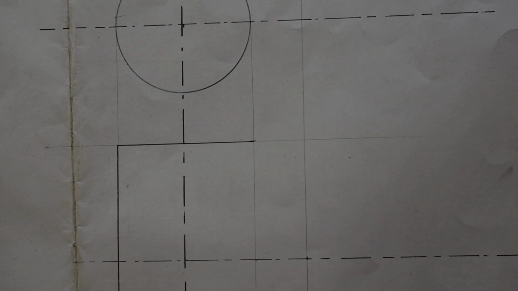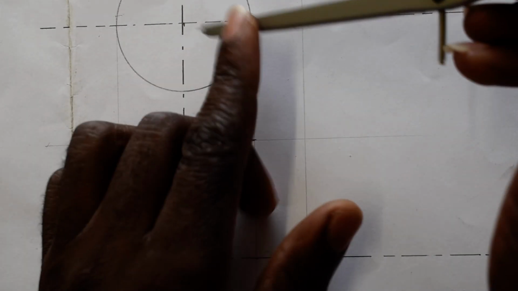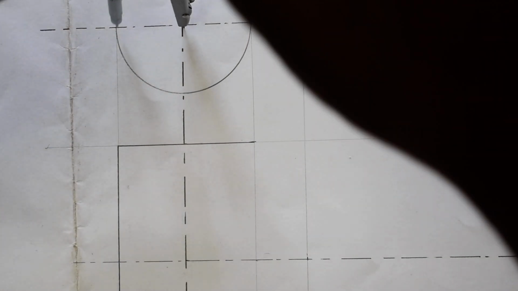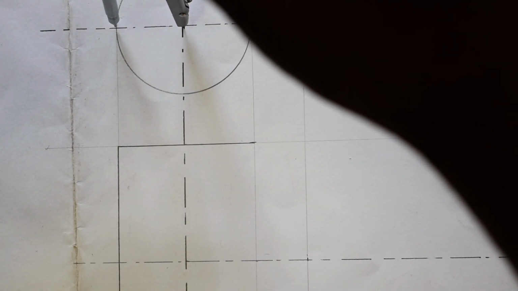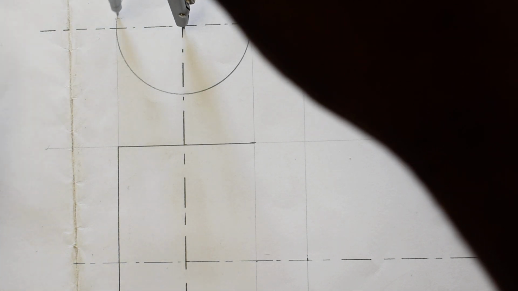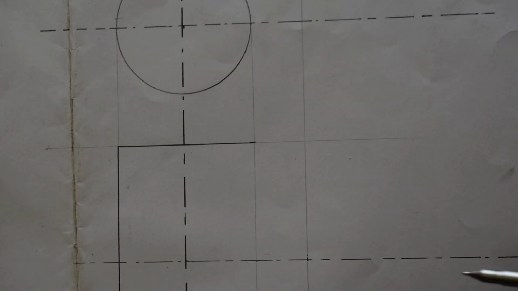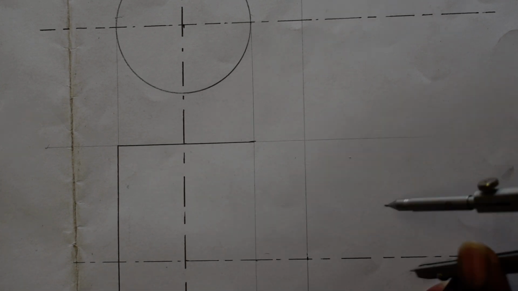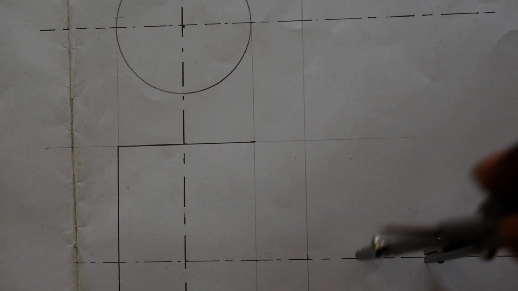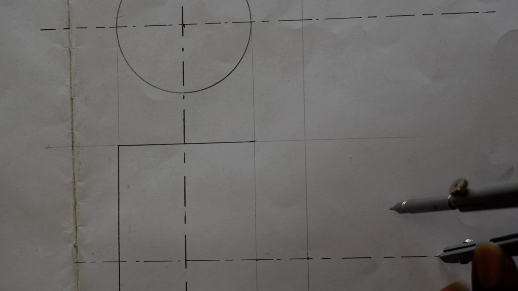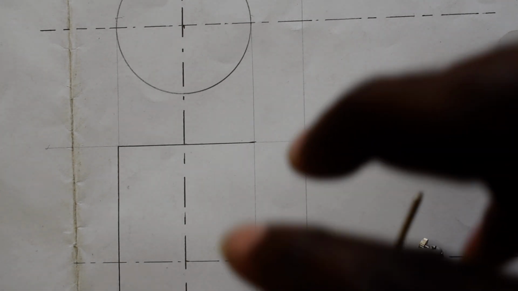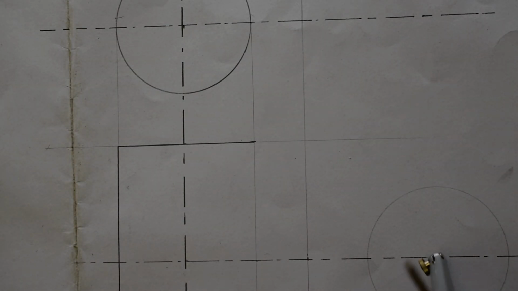So you can simply come back to place your drawing compass here. Remember this T joint pipe of yours, they said they're of the very same diameter. So now I can come and place it here. Just place it here and throw the diameter.